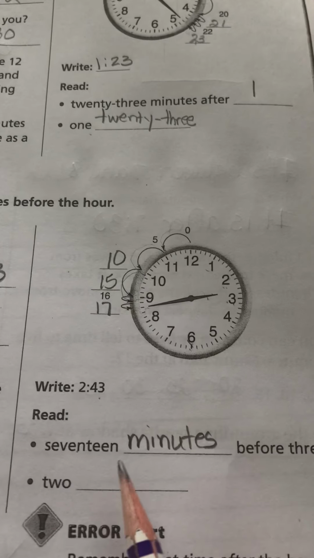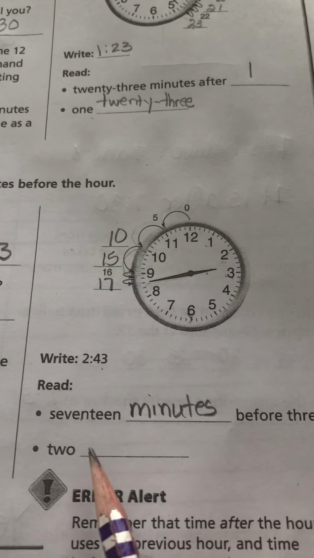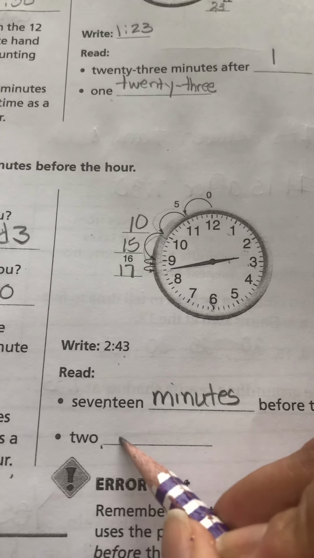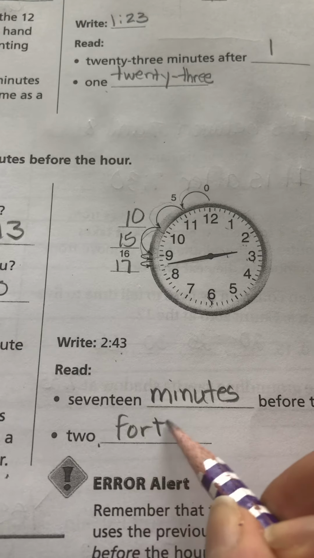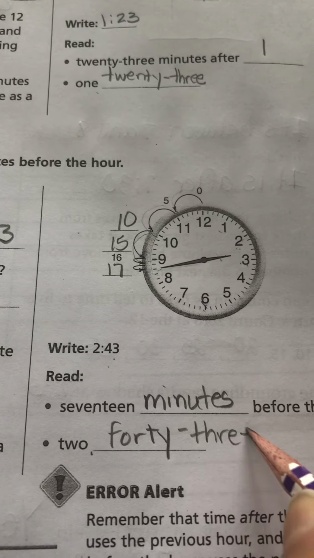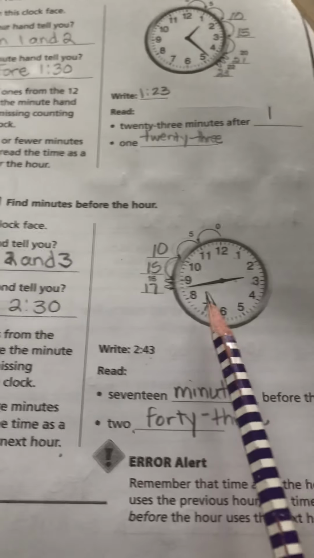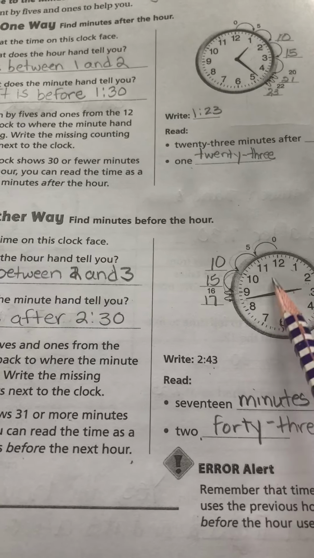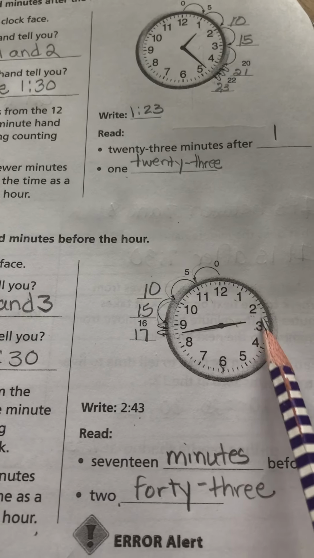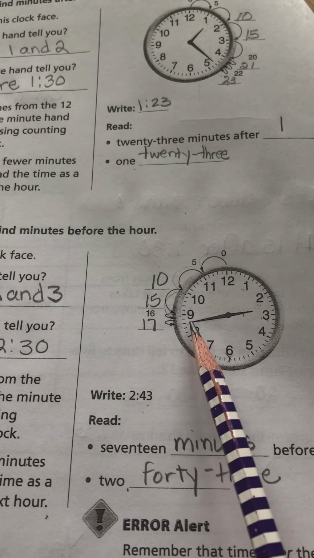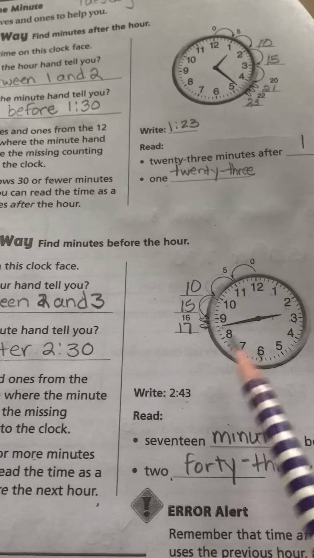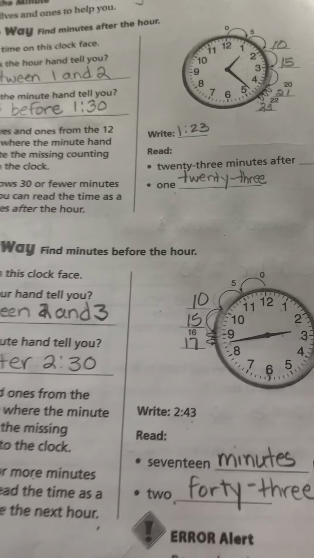All right, so it says 17 minutes before 3 o'clock. So what is the exact time? They already told us up here, 2:43. We're writing it in words, 2, and then write in words, 40-3. Okay, my friends, this one we probably won't do a lot, counting backwards on the clock, because I think it's a little confusing. I'd rather count forwards and then just count the ticks that are left to find out what time it is. But this was just another strategy that they wanted to show us.